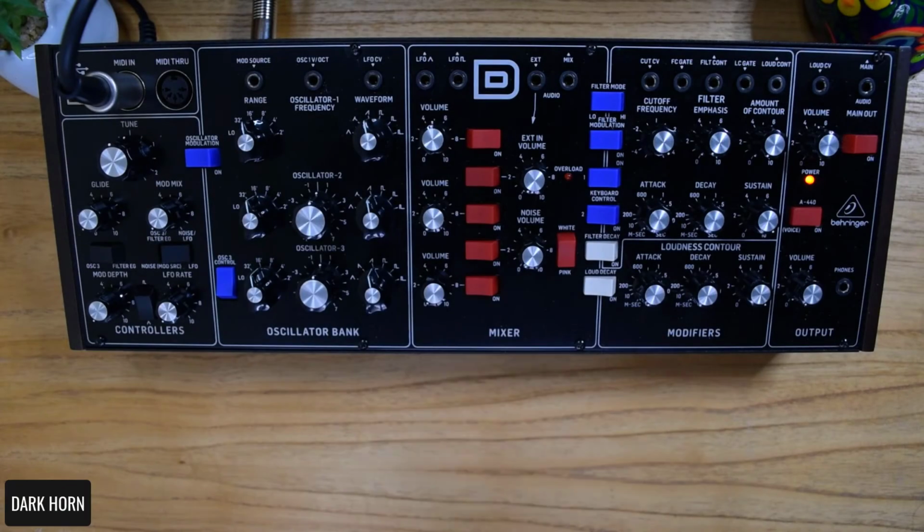Right, so let's just break it down. We start, of course, from a default patch, and we want to create this kind of dark brass or dark horn sound because we already made an arp, a bass, and a kind of drone-ish sound. So now it's time to do a horn or a brass sound. Okay, so let's just begin.